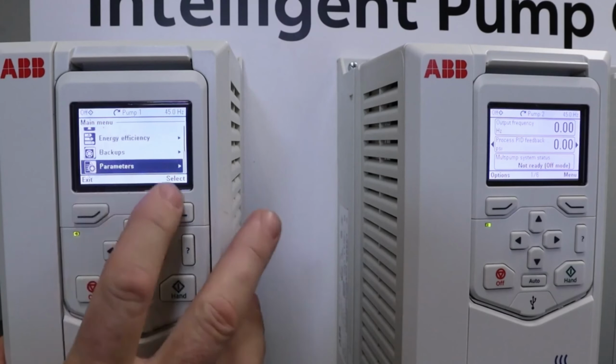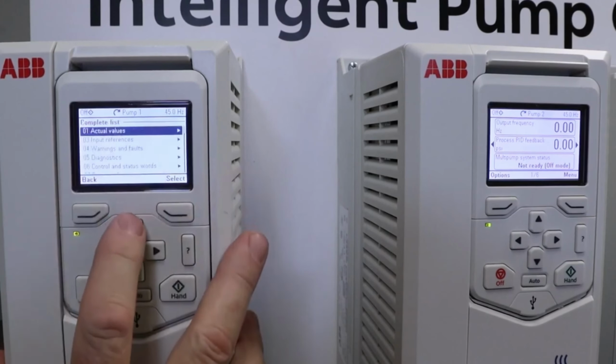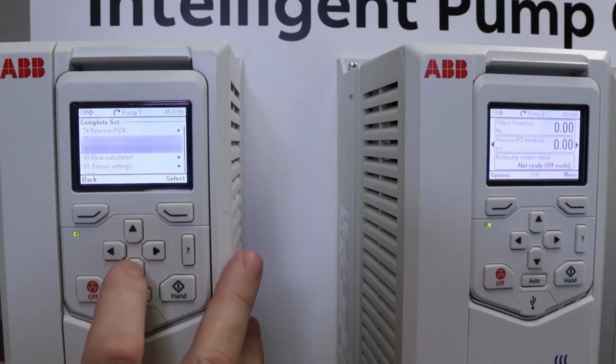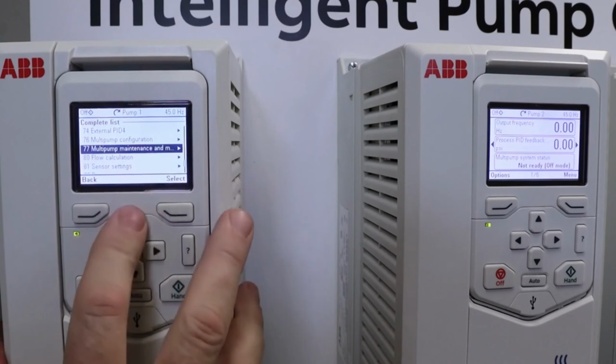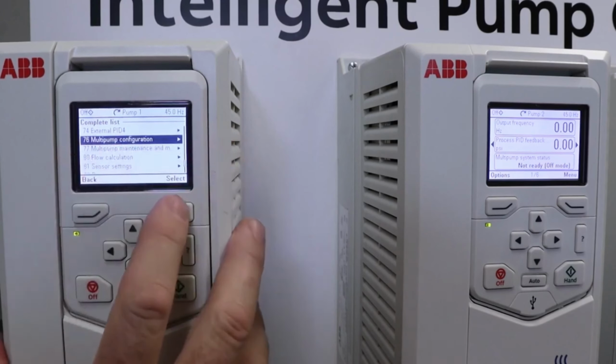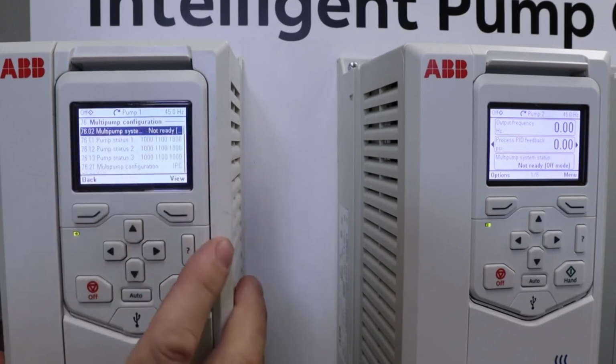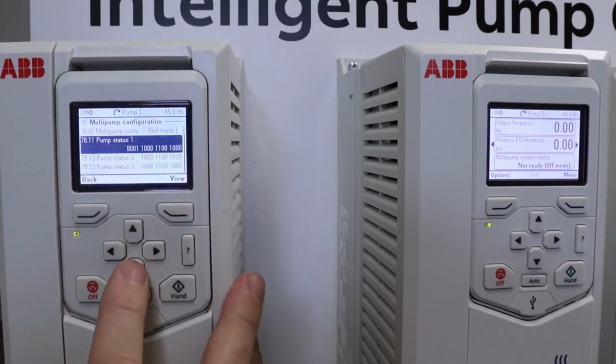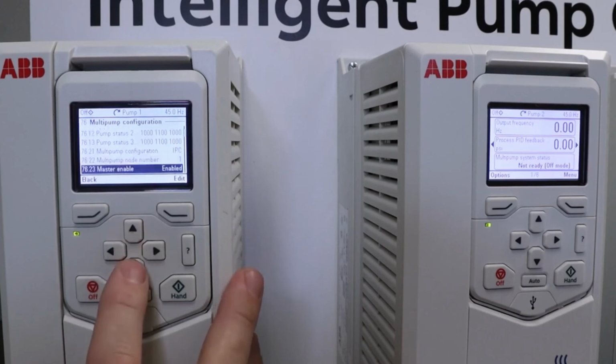So we can go into parameters, complete list. In the complete list, we have two sets of parameter groups that we can look at here: group 77, maintenance and manual, and group 76, multi-pump configurations. In multi-pump configurations, you can look at the status of many different things. You have the ability to check the node on the individual drives, make sure the master is enabled, your communications, your maximum number of motors. All the stuff that was done in the setup can be set up here too, and it all transfers over through the inverter-to-inverter communications.